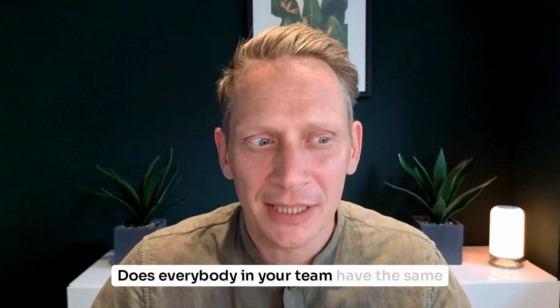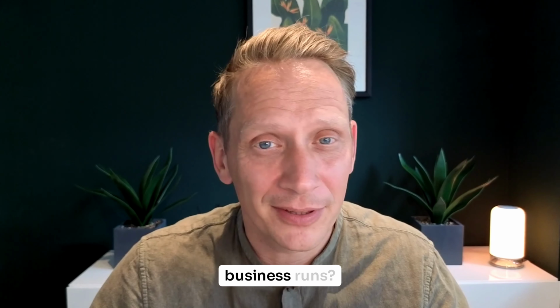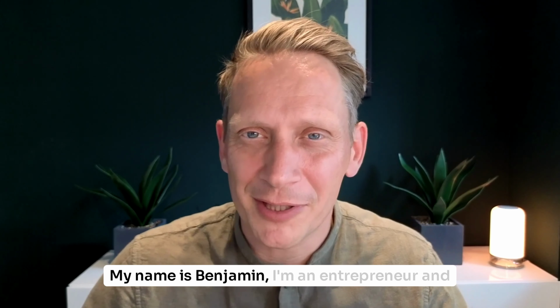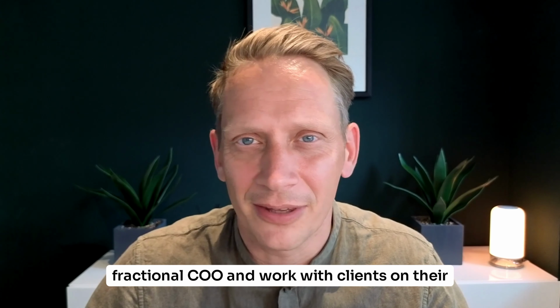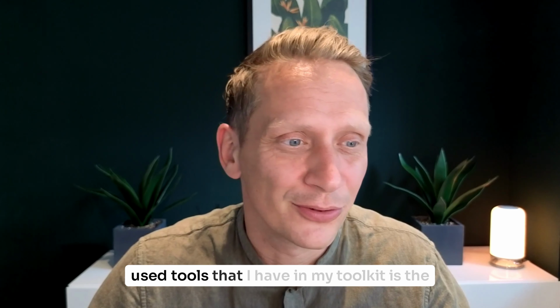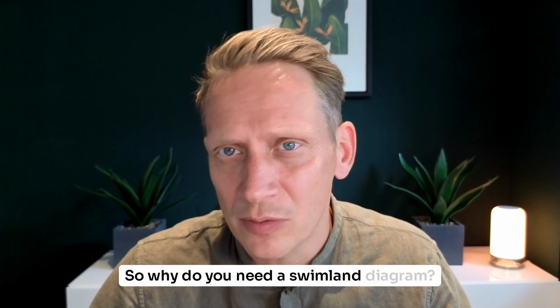Does everybody in your team have the same understanding of how you operate and how your business runs? Well, if not, then the Swimlane diagram might be the tool for you. My name is Benjamin. I'm an entrepreneur and fractional COO and work with clients on their operations. One of my favorite tools, one of the most used tools that I have in my toolkit, is the Swimlane diagram. So why do you need a Swimlane diagram?